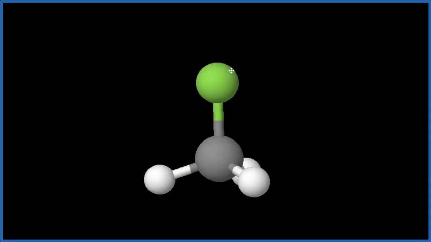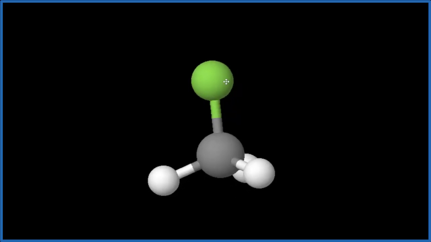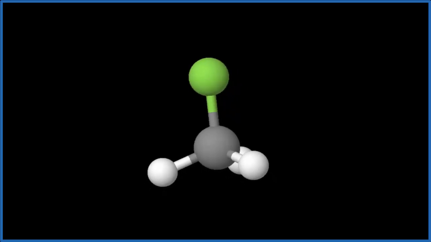The fluorine, that's the green, the white's the hydrogen, the carbon, the central atom, that's this kind of gray here. So because of the big difference in electronegativity between the carbon and the fluorine, this bond right here, the electrons, they're going to spend more time around the fluorine on the top. It's more electronegative. And if we looked at the surface of the molecule, we'd see that.